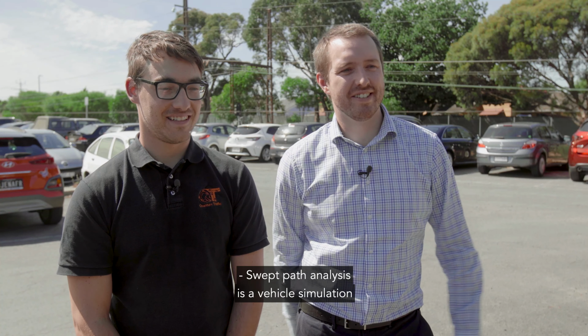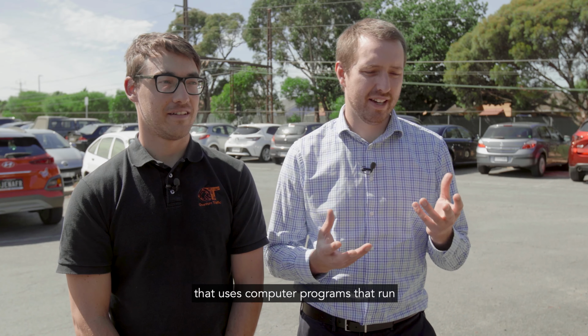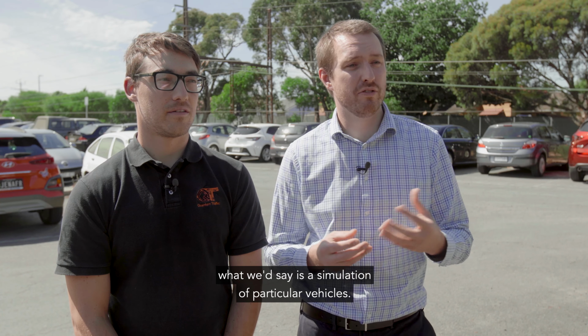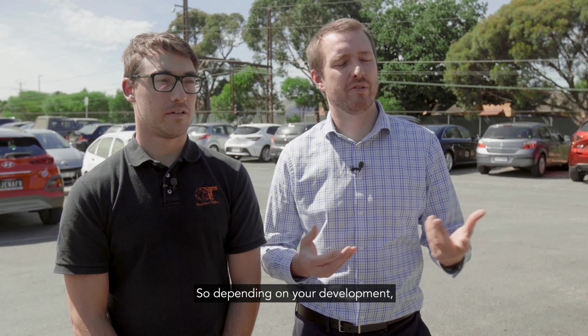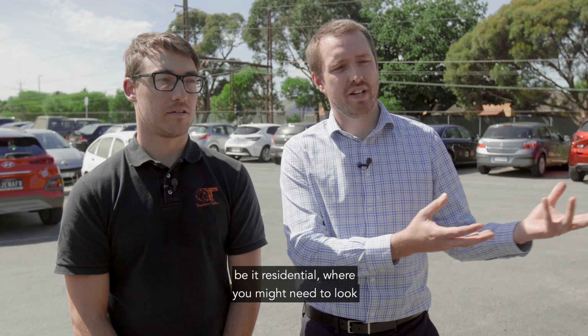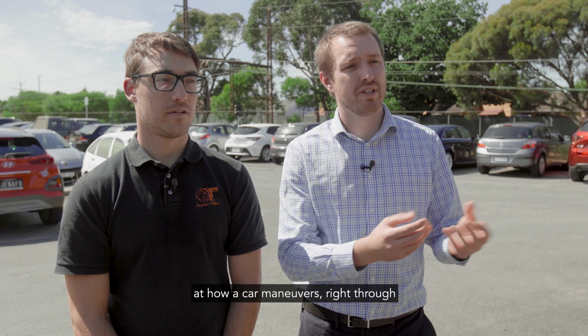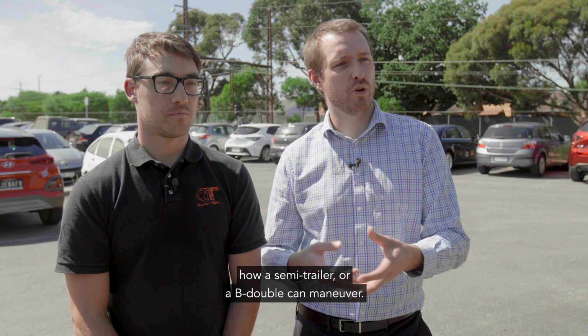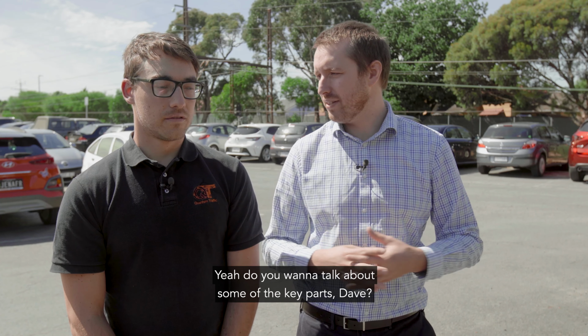Swept path analysis is a vehicle simulation that uses computer programs to run a simulation of particular vehicles. So depending on your development, be it residential where you might need to look at how a car manoeuvres, right through to a commercial development where you might need to see how a semi-trailer or a B-double can manoeuvre. Do you want to talk about some of the key parts, Dave?